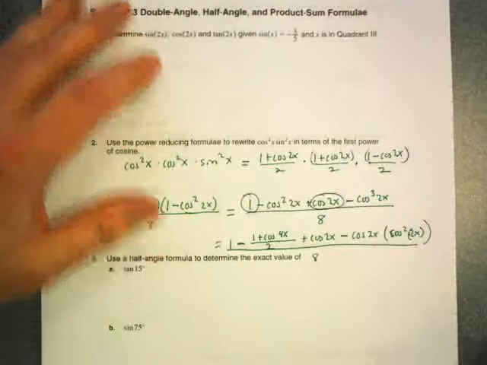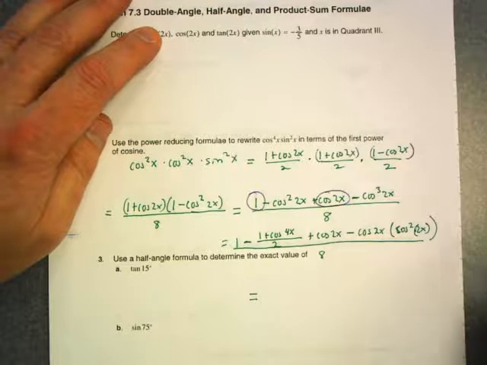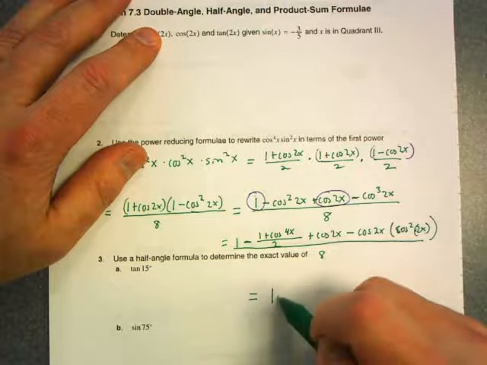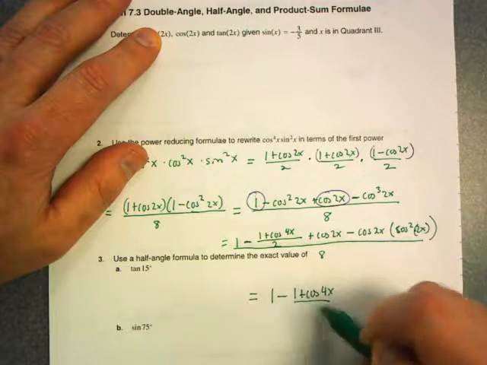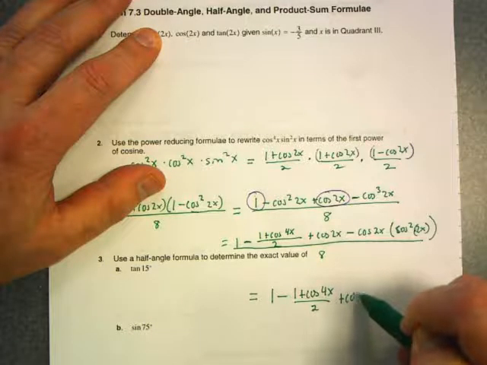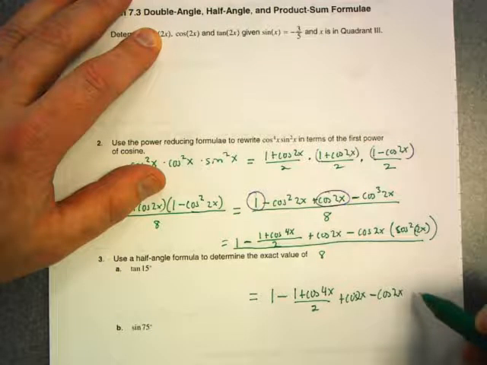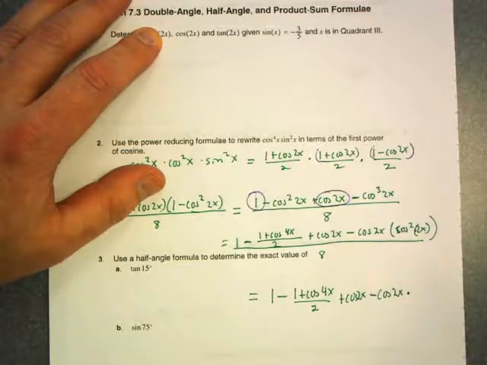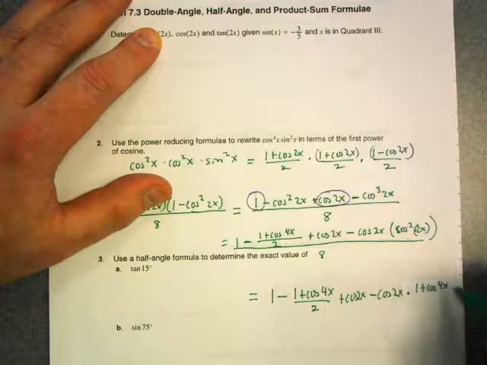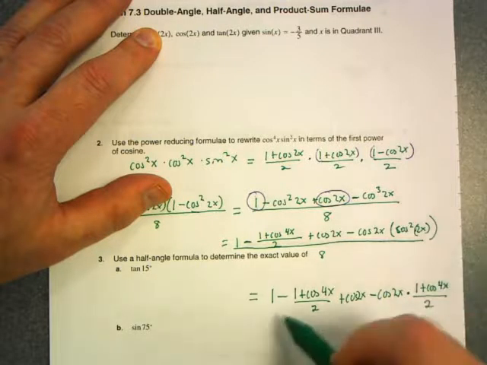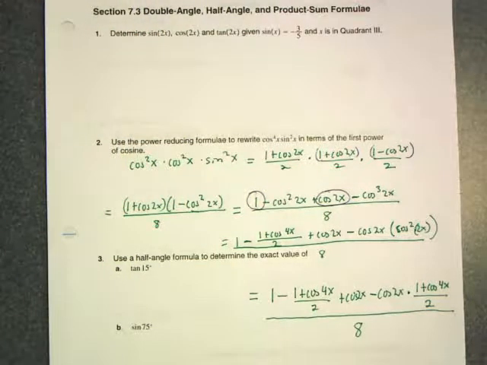So it looks like a potential final answer is, and I see I didn't leave nearly enough space to do this problem, 1 minus 1 plus cosine of 4x over 2 plus cosine 2x minus cosine 2x times, this one's now going to be 1 plus cosine 4x all over 2. And then once again, everything is still divided by 8.